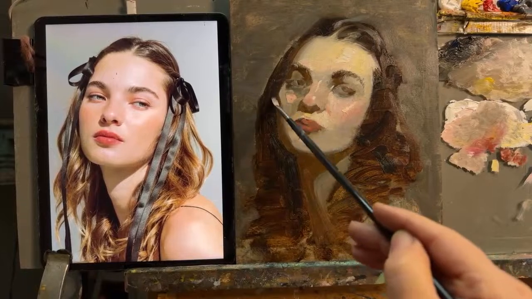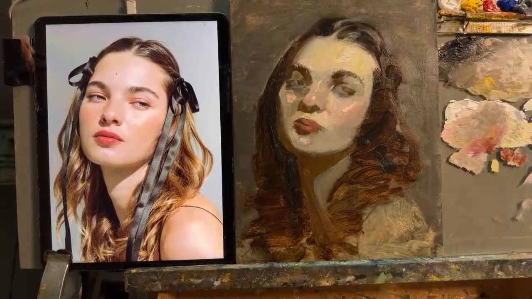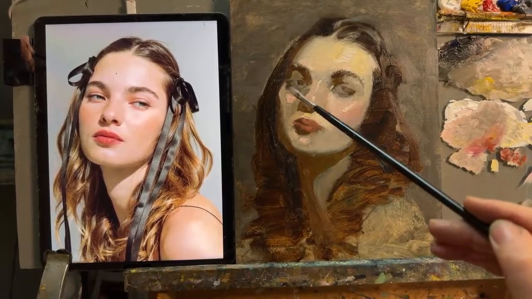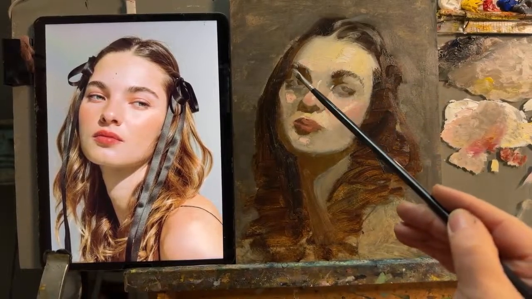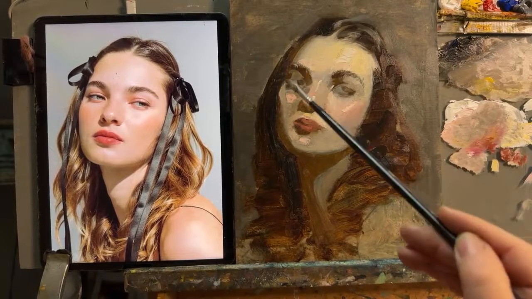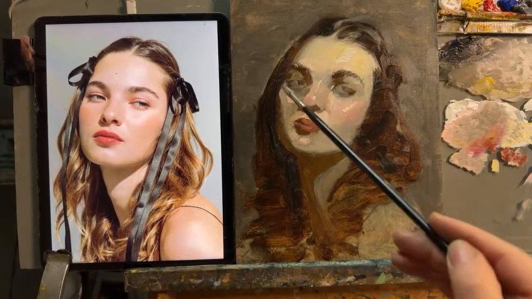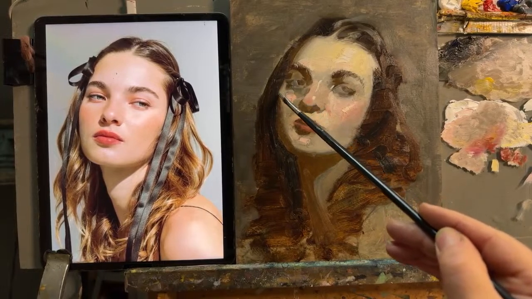And we know that the way we see forms is by value, not by color. So even though the color becomes a beautiful emotional component of the painting, the form in the Impressionist painting suffers and becomes somewhat destroyed.